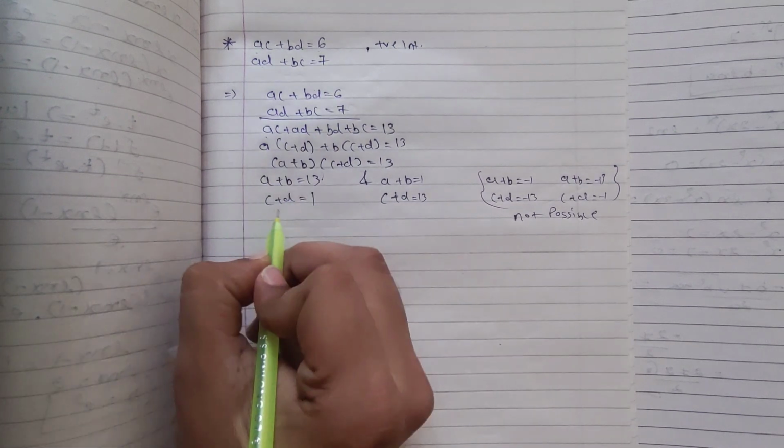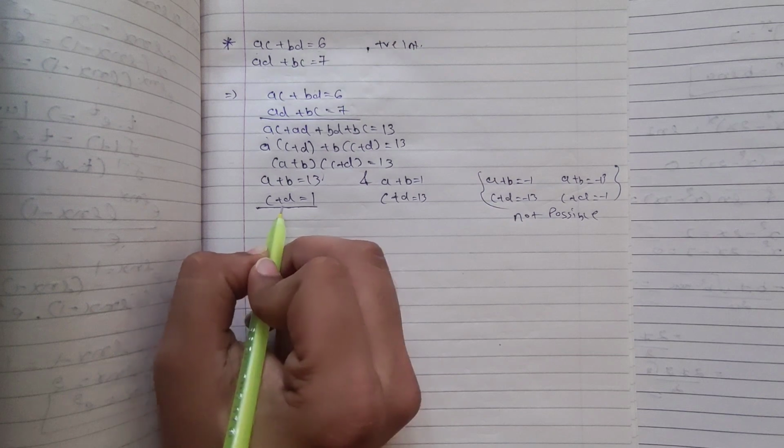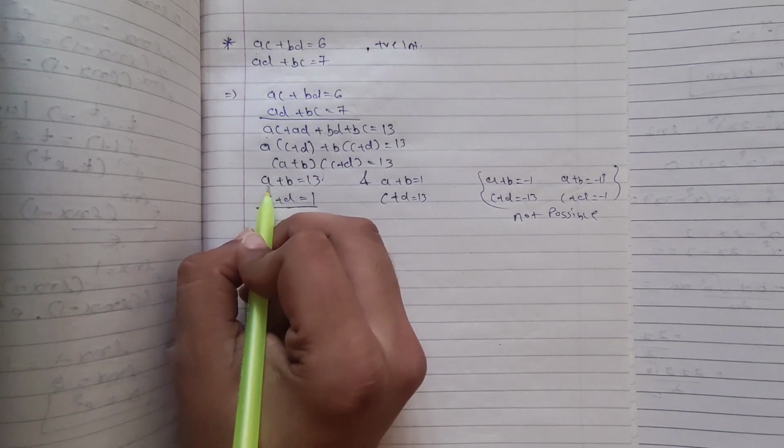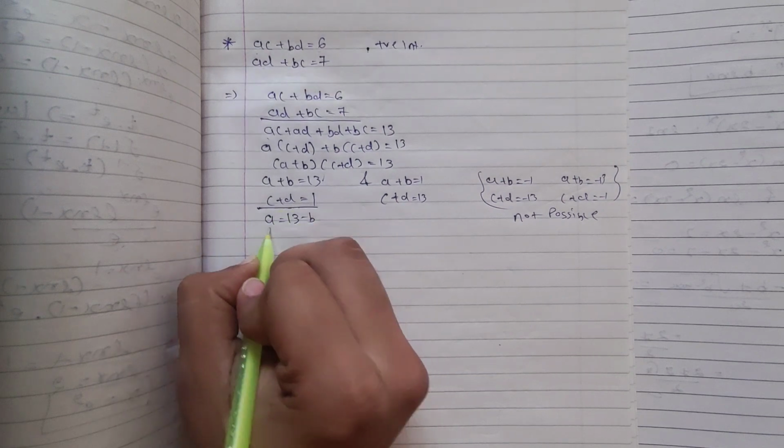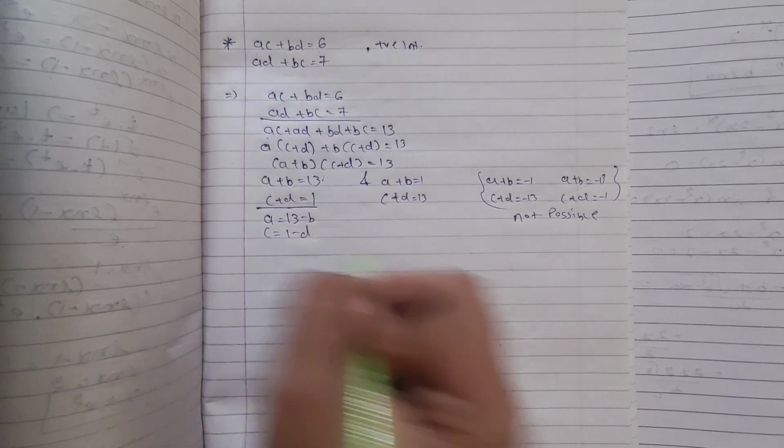So let's see. Here I have A plus B equals 13 and C plus D equals 1. So from this part I can write A equals 13 minus B, and from this case I can write C equals 1 minus D.